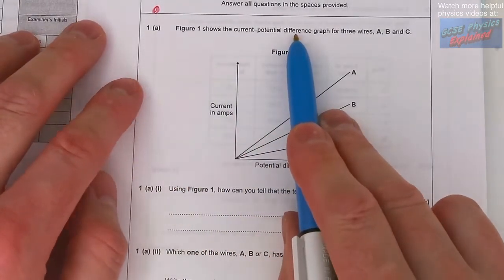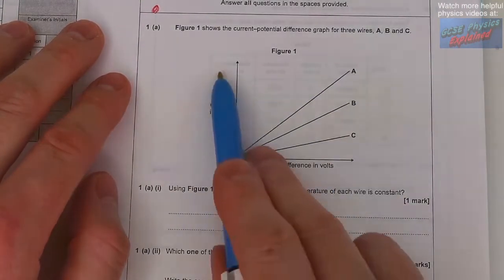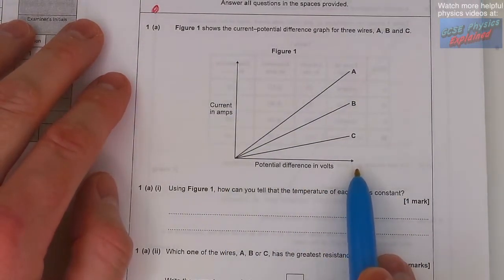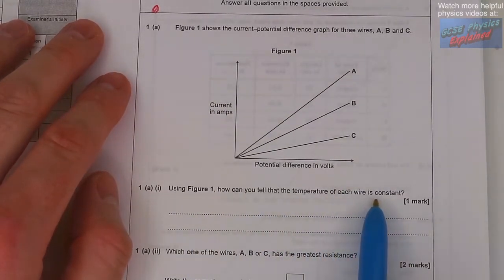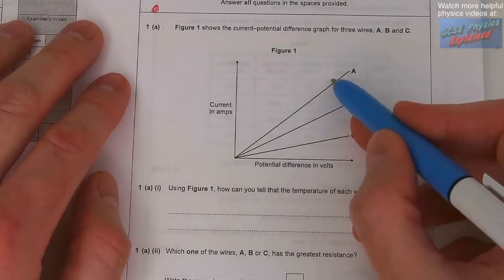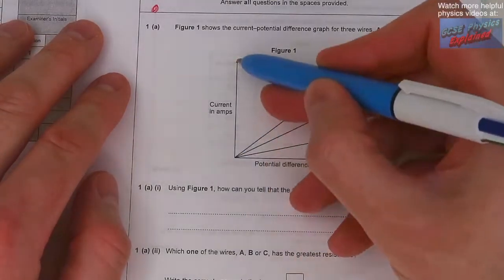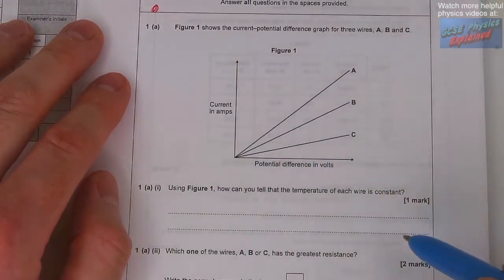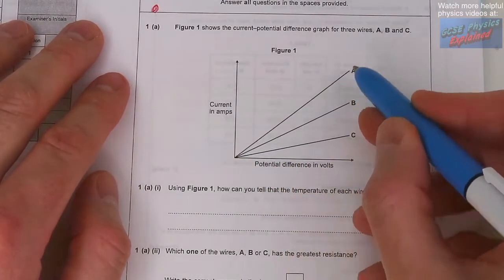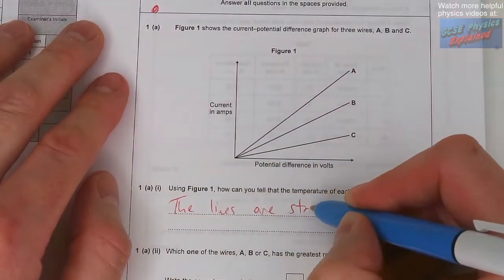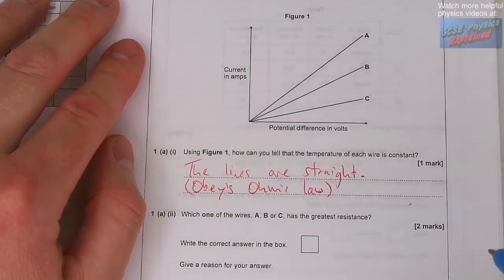Figure 1 shows the current potential difference graph for 3 wires, A, B and C. There's the current going up the side, there's the voltage going along the bottom. Using figure 1, how can you tell that the temperature of each wire is constant? Well, that's because each line is a straight line. Ohm's law says that the current will be proportional to the voltage as long as the temperature remains constant. So if the temperature is constant, then we'll have a straight line. Obeys Ohm's law.